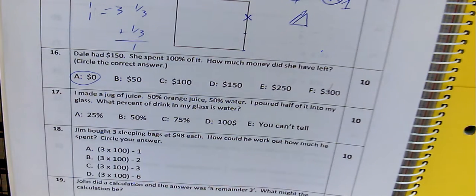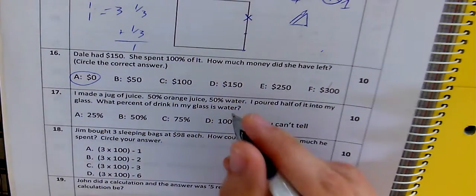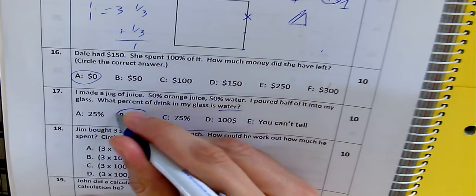17. I made a jug of juice, 50% orange juice, 50% water. I poured half of it into my glass. What percentage of drink in my glass is water? Well, if it was half orange juice, half water, and it's been mixed up, so it's all nice and even, and you pour it into your glass, then it's going to be the same. It's still going to be 50 of each. So it's going to be half orange juice, half water. It's asking how much is water? Half, 50%.